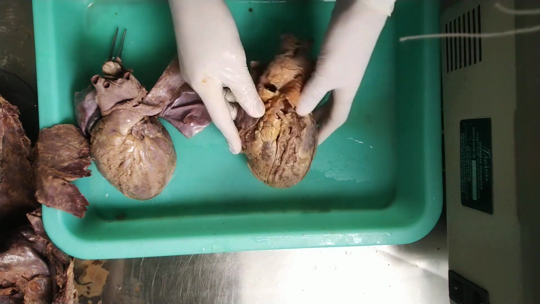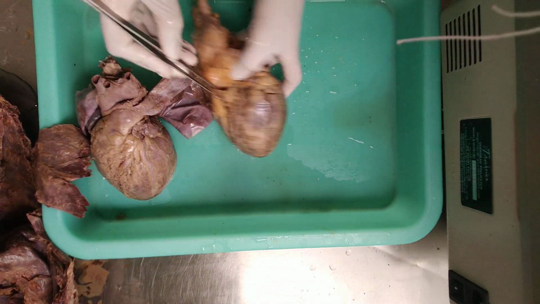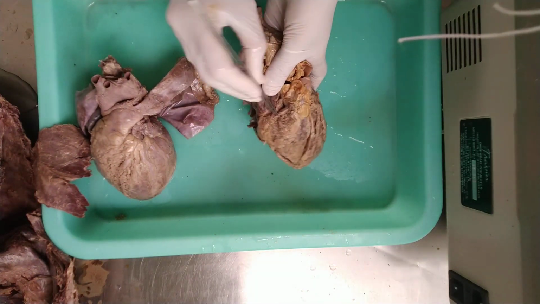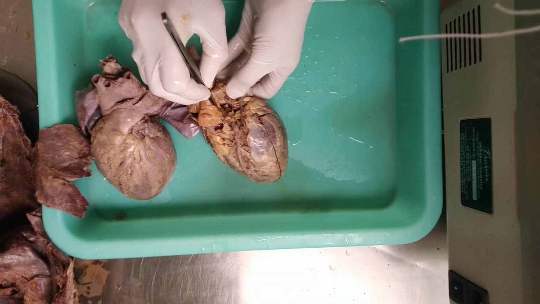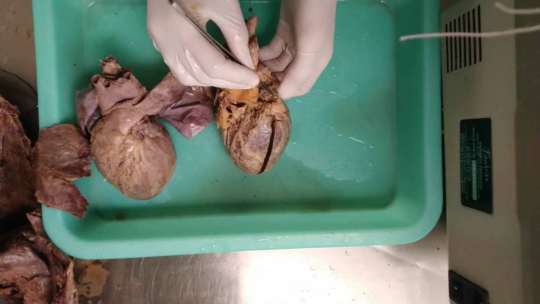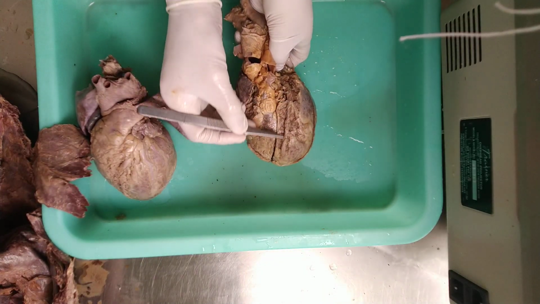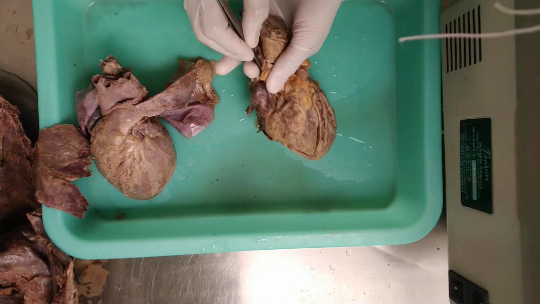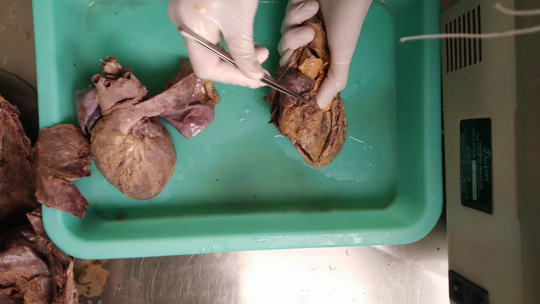Now look at this heart. So you have the coronary arteries here. This is the right coronary artery, and here is the left coronary artery. The left coronary artery, its branch anterior interventricular artery, accompanied by the great cardiac vein. Here is the right coronary artery. This one is the right coronary artery.